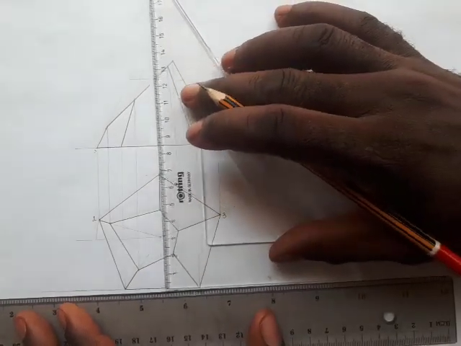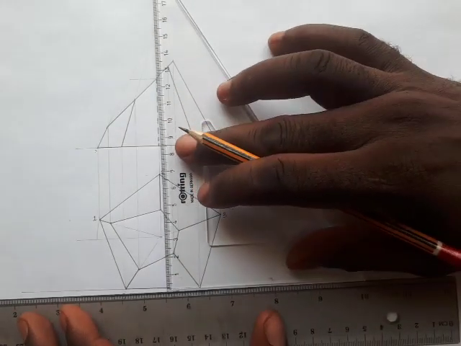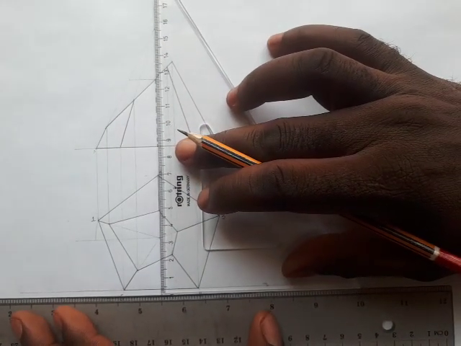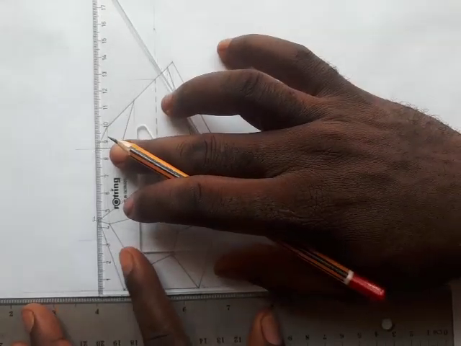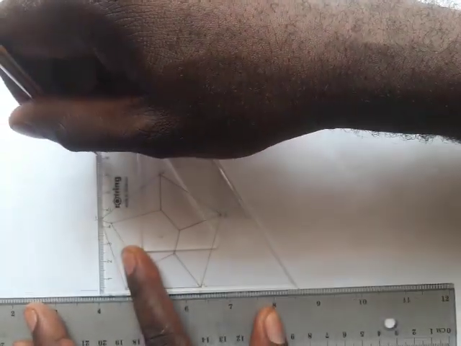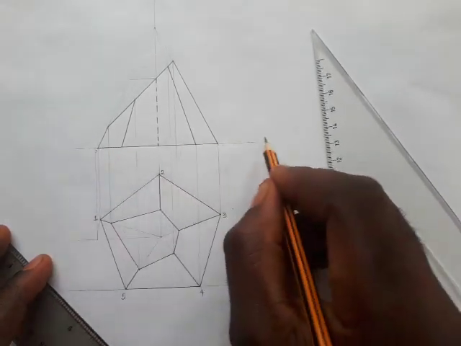Now, because you cannot start your development from here because of this slight distance, align your set square with this vertical line here, and transfer a line to this point here where the arc is touching this horizontal line, and draw a thin line up until it touches this point here, this horizontal line here.